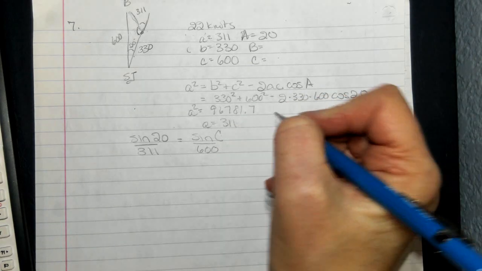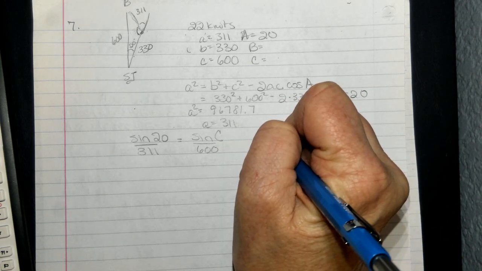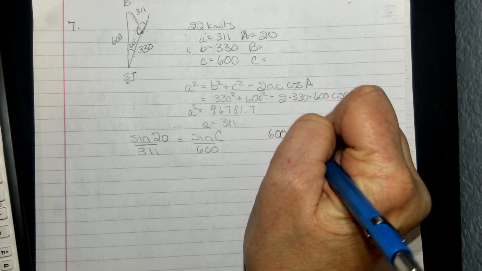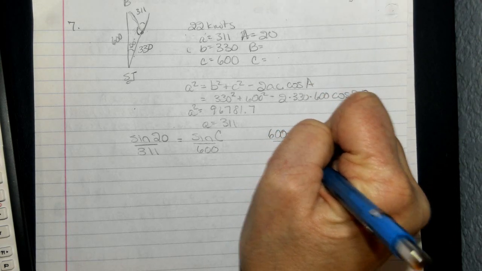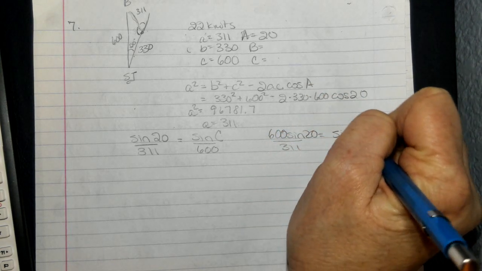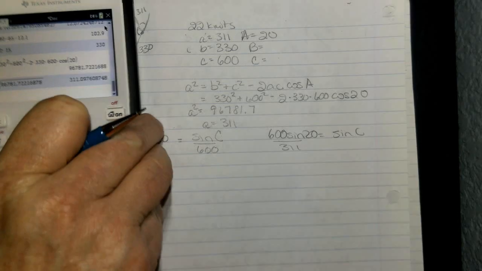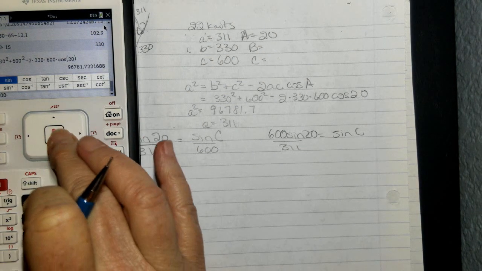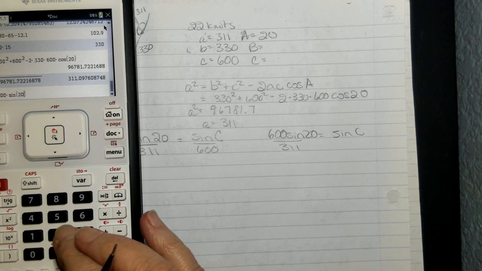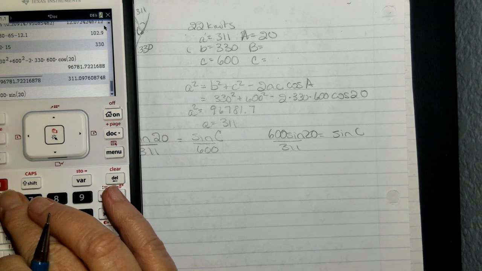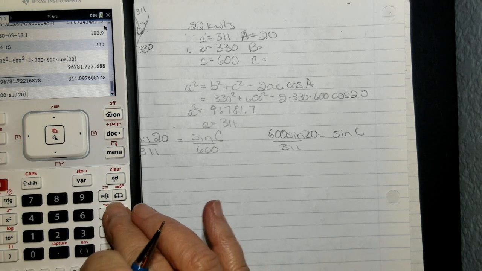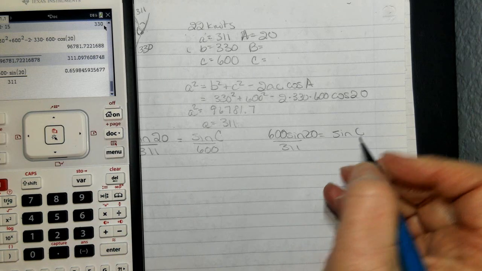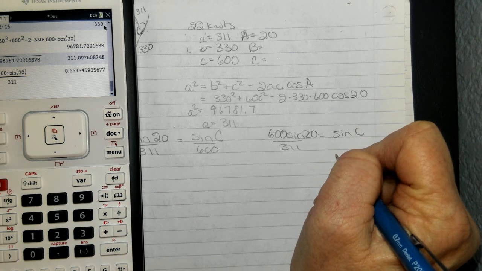Okay, let's see what happens. I've done this before and I've had a little bit of trouble. I'm looking for sine of C, so 600 sine 20 over 311 equals sine C. 600 times sine 20 divided by 311 equals 0.65.